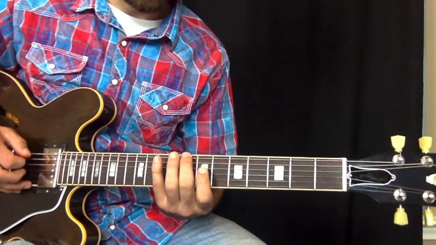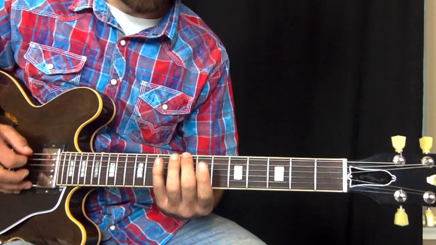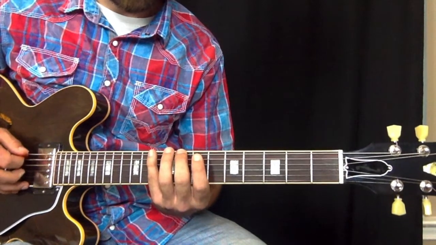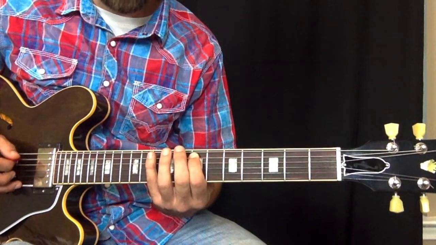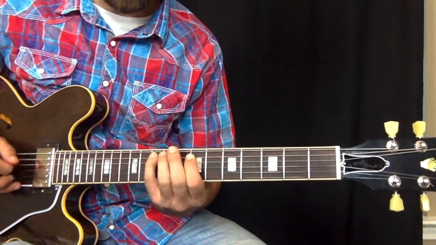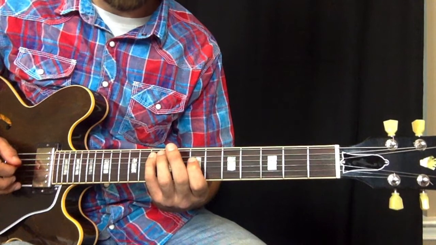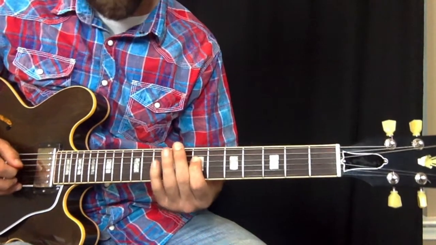And going back up, we've got the low E string at the 8th fret, the low E string at the 10th fret, A string at the 7th fret, A string at the 10th fret, and back to the root on the D string at the 7th fret.